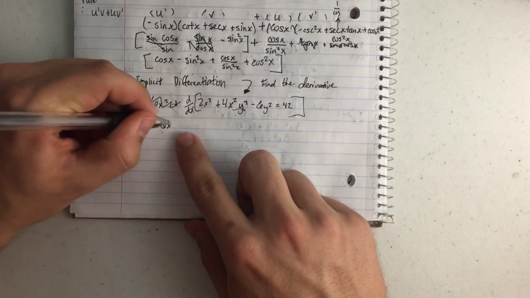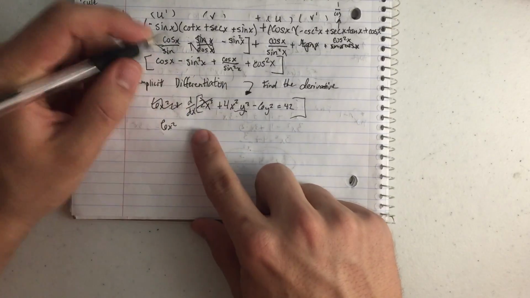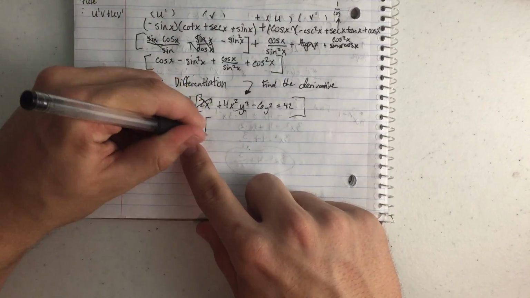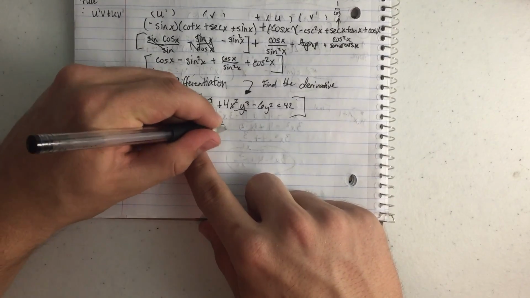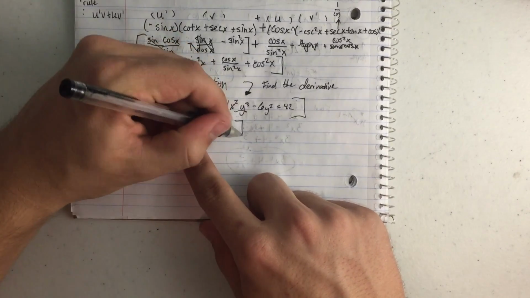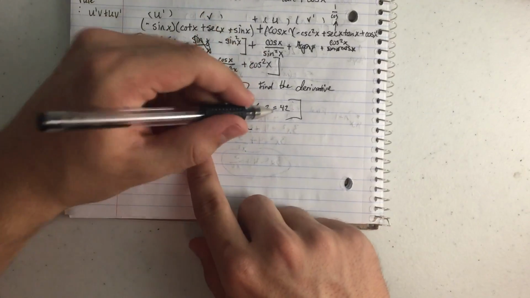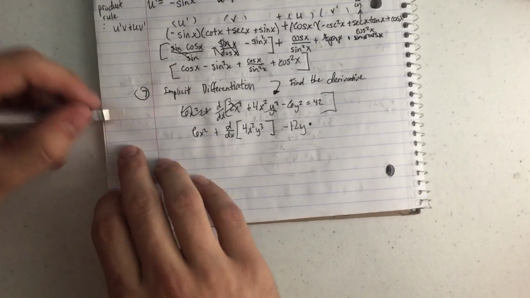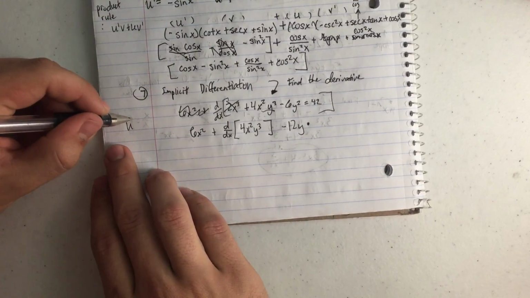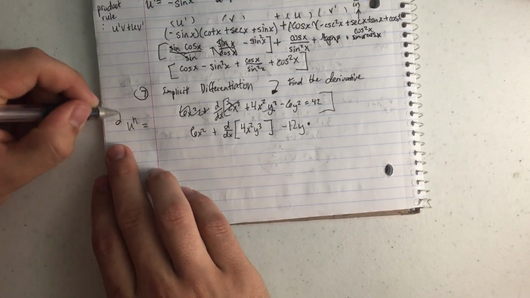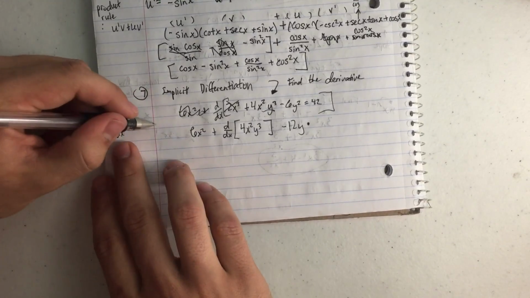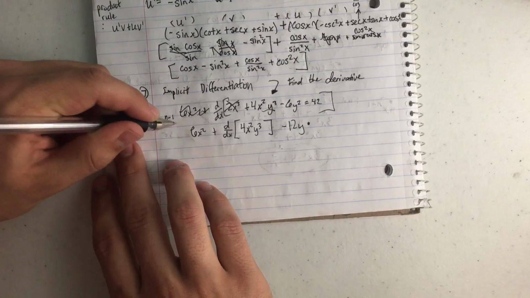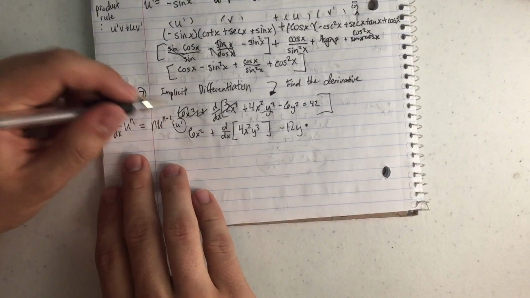So I'm going to make a 6x squared from this first term, so I'm going to cross that out. And then it's going to be plus the derivative, d/dx, of this 4x squared y cubed thing. And then the minus 6y is going to turn into minus 12y. And if we remember, the derivative of u to the n is n u to the n minus 1 times u prime.